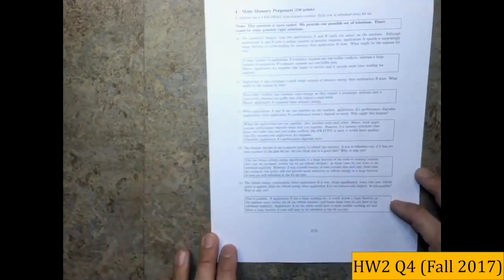The next problem is the potpourri about main memory. So as it says, a machine has a 4 kilobyte DRAM main memory system. Each row is refreshed every 64 milliseconds. And it's important when you read this solution to keep in mind this note.